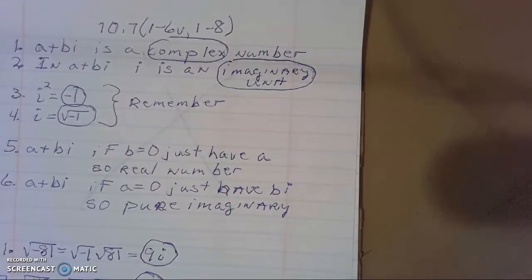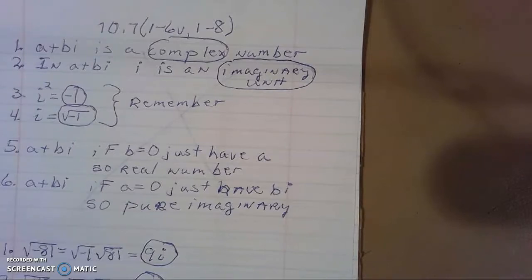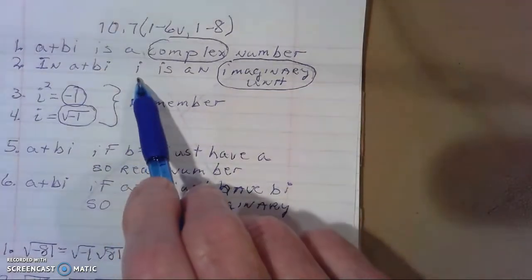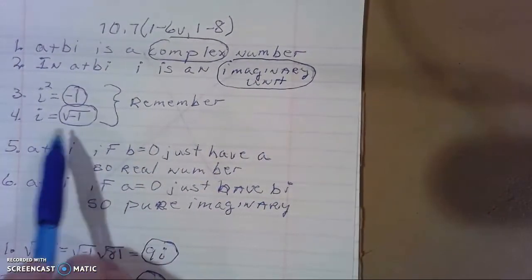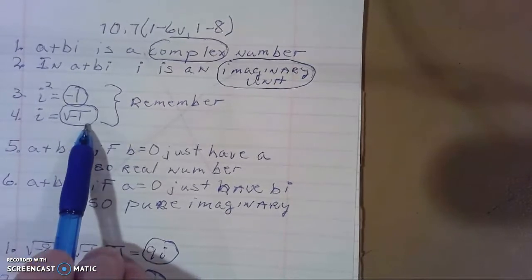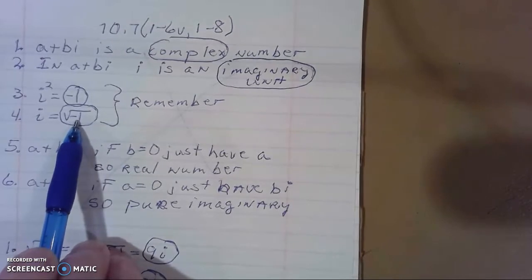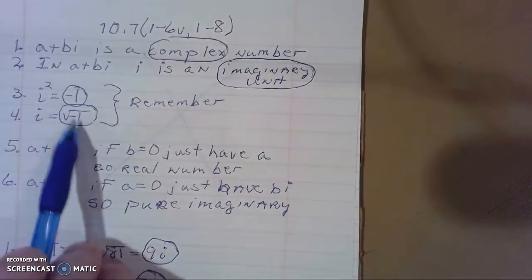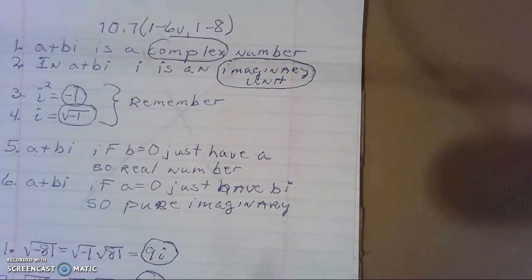They are numbers like a plus bi. The vocabulary shows how we write complex numbers. The i is the interesting part. A plus bi is a complex number. The i on it is the imaginary unit. And here's where it comes from. i is the square root of negative 1. i squared means we took the square root of negative 1 times square root of negative 1, which is negative 1. You need to remember those 2 things.